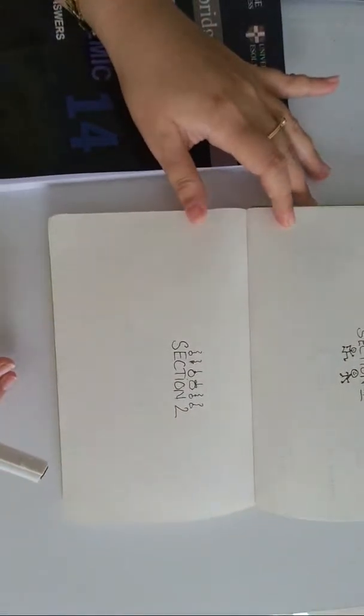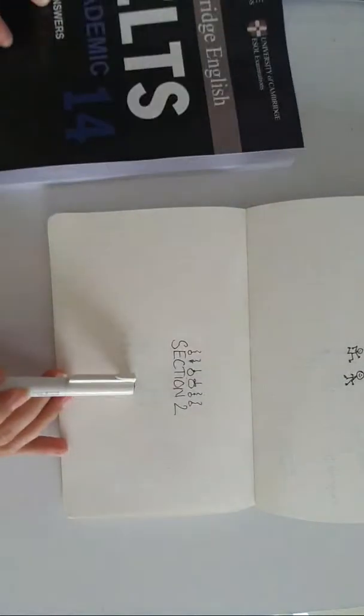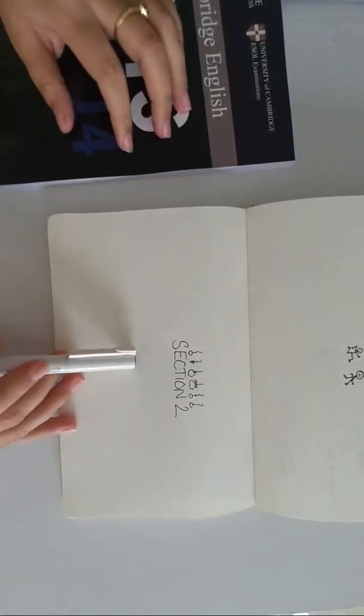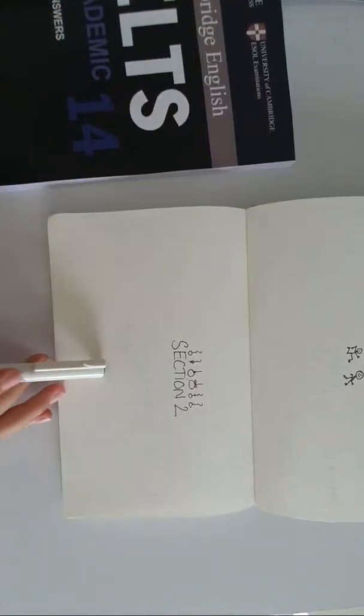And actually section number 2 is a little bit more difficult, okay. Section number 2, actually here you can see, like at the end of section 1, okay, so you will have a break, maybe a couple of seconds.